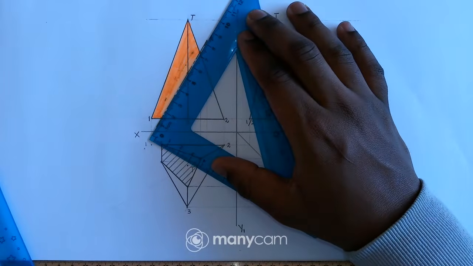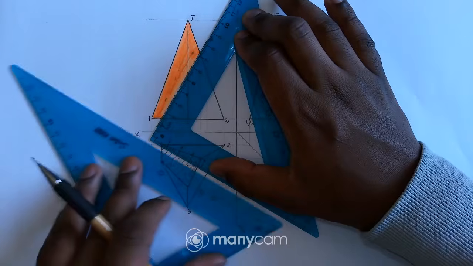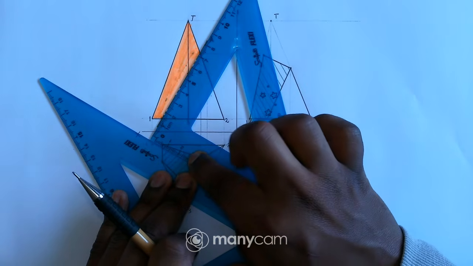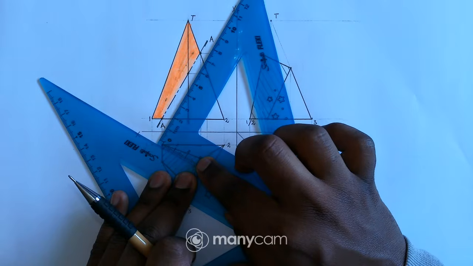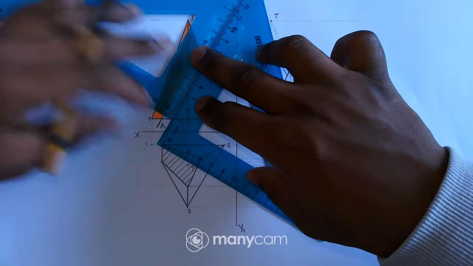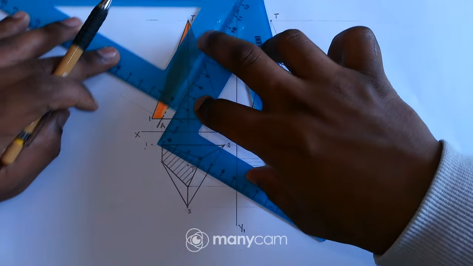So I'll put my ruler like that on the cutting plane, and I put this one down here, and then I'll just slide this set square a little bit down, okay, so that I can put my set square there to project that point. So I'll project that first point there.